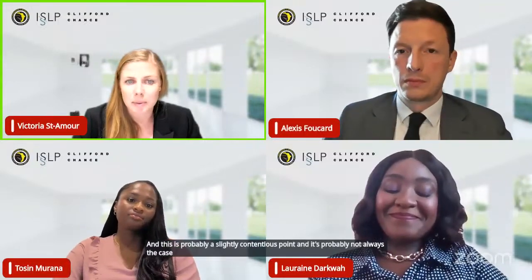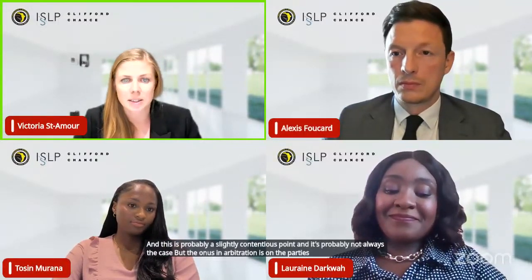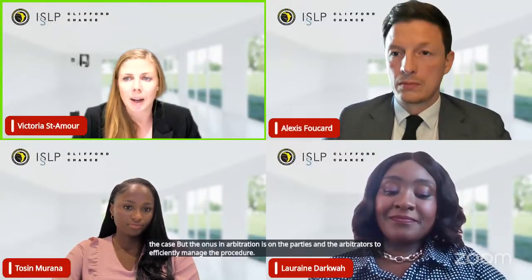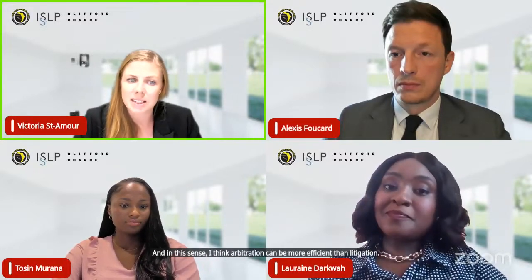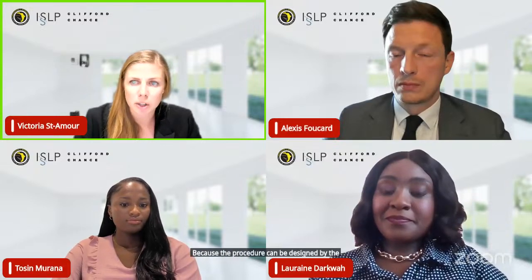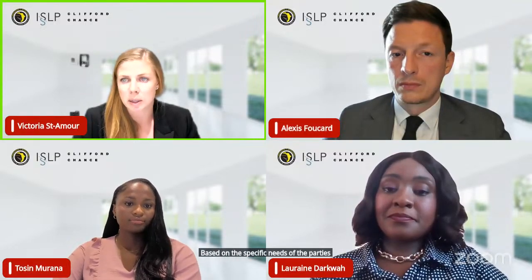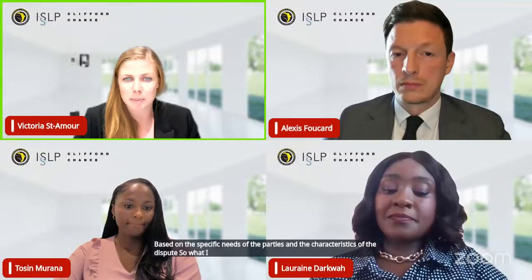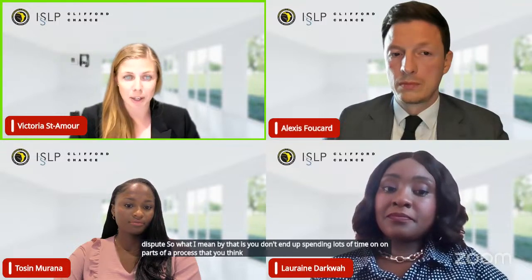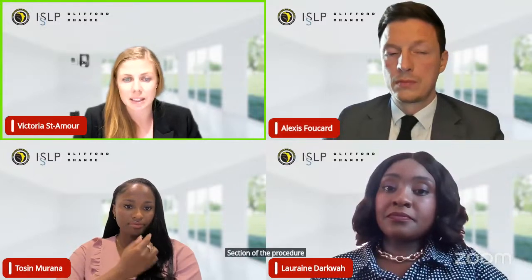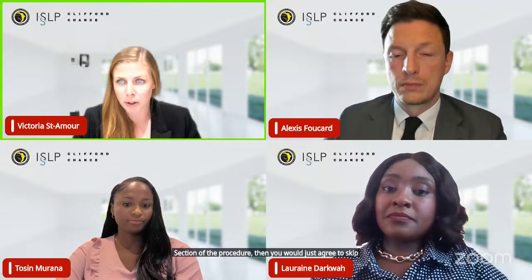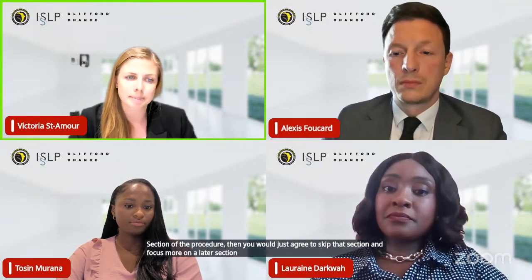But the onus in arbitration is on the parties and the arbitrators to efficiently manage the procedure. In this sense, I think arbitration can be more efficient than litigation because the procedure can be designed by the parties and the arbitral tribunal based on the specific needs of the parties and the characteristics of the dispute. What I mean is you don't end up spending lots of time on parts of a process that you think are irrelevant. If you don't want to go through a particular section of the procedure, you would just agree to skip that section and focus more on a later section in the process.